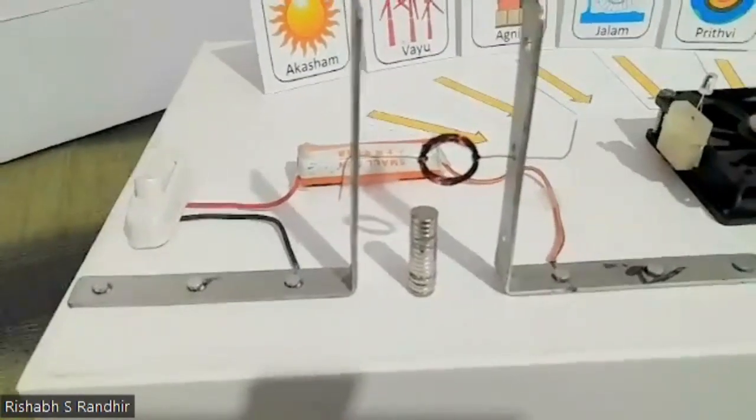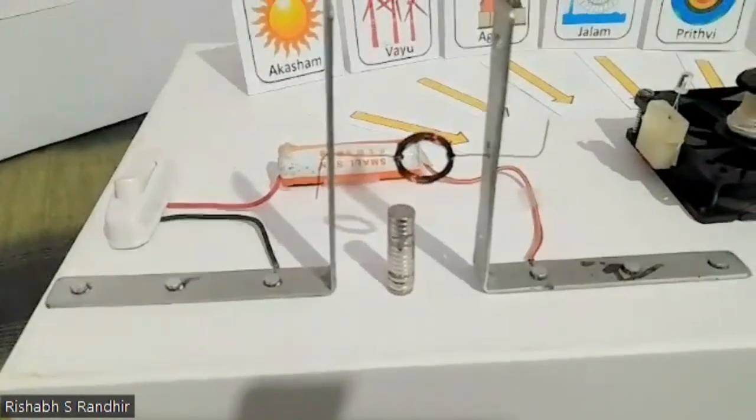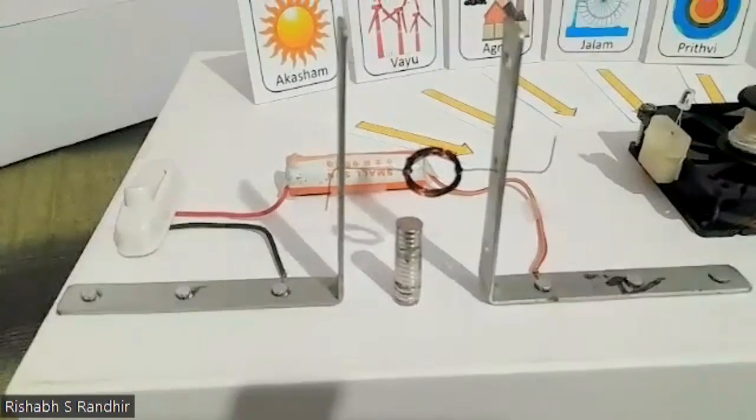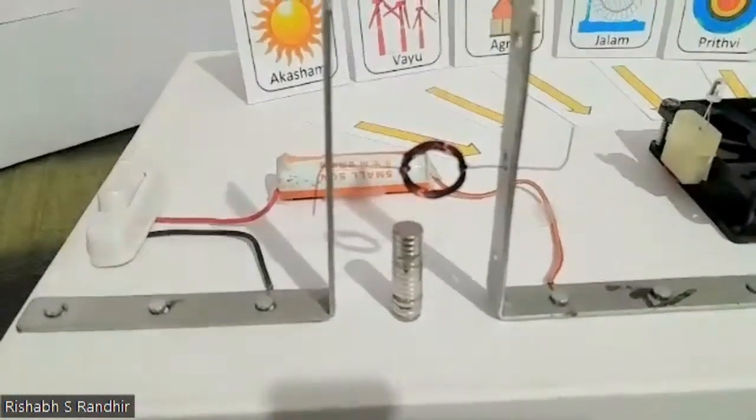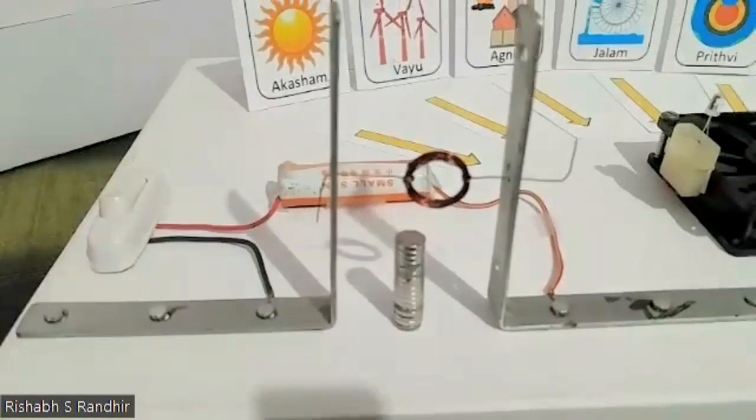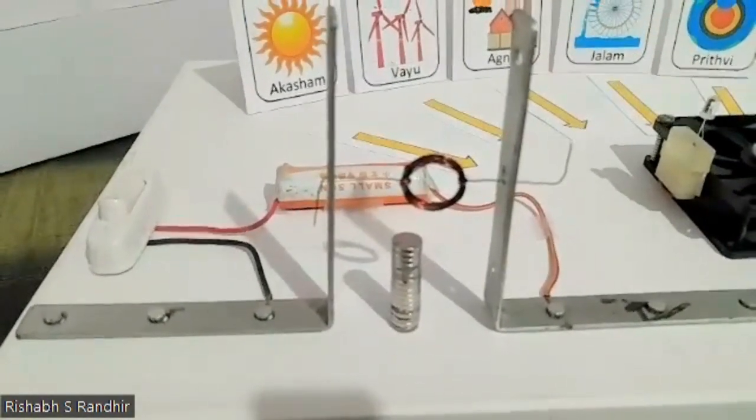Motors are used in many modern appliances so that we don't need to use human effort to do most of the work. Electric motors are used in cars, kids' toys, fans, and many electrical appliances in our daily life.